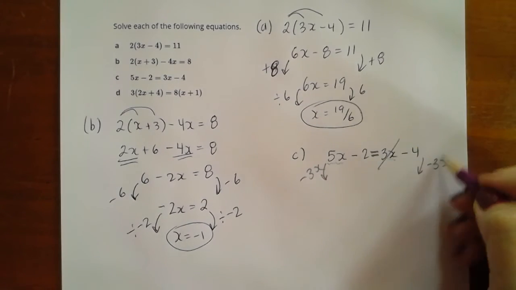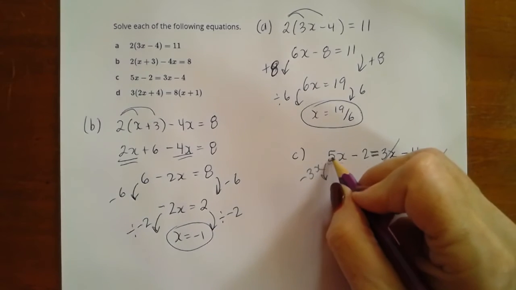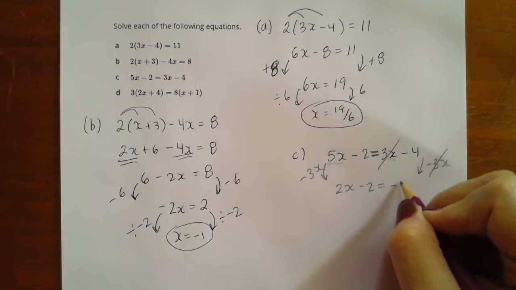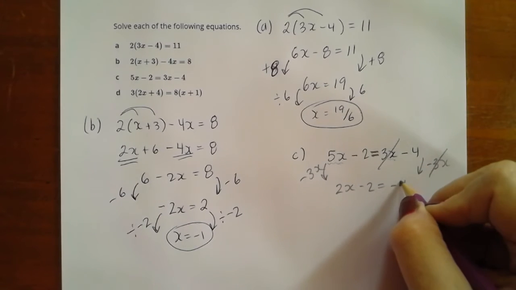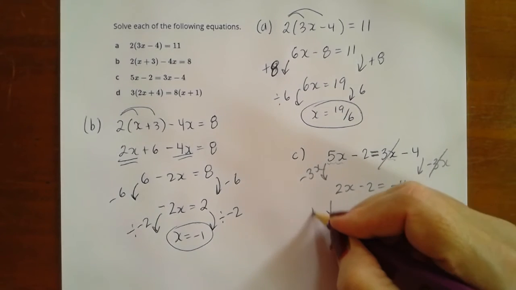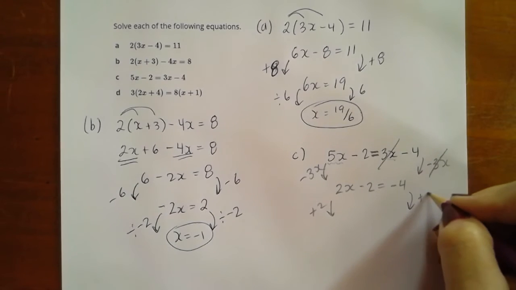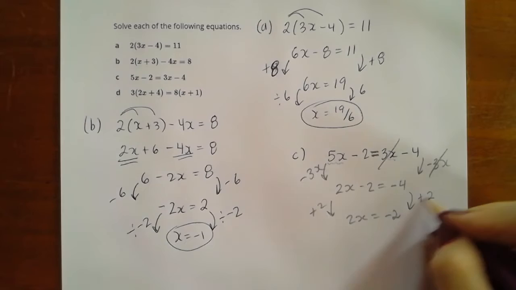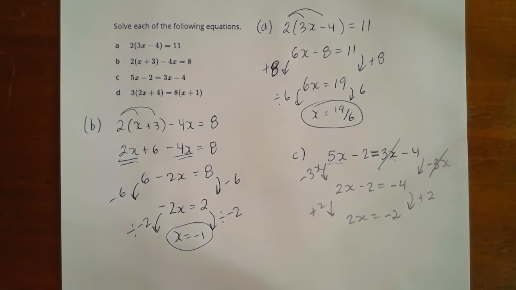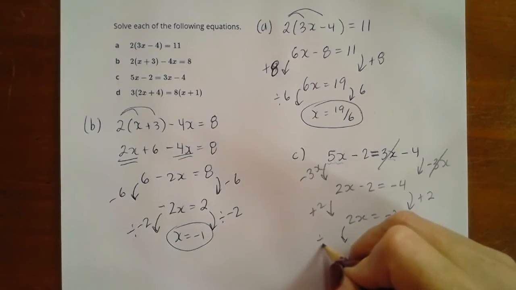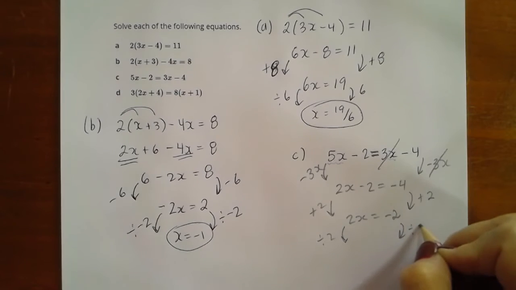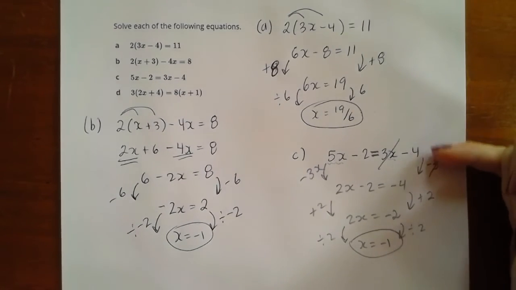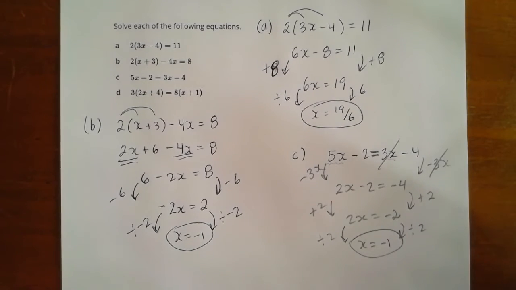So that's gone. And I get 5x minus 3x is 2x minus 2 equals negative 4. Make sure that sign stays with that 4. Then I can add 2 to both sides. I get 2x equals negative 2. Be careful with your adding and subtracting of integers there. And then divide by 2. There's a lot of room to make an error in these kinds of problems. So when you start practicing, you need to do it really clearly and thoughtfully so you don't make a mistake.